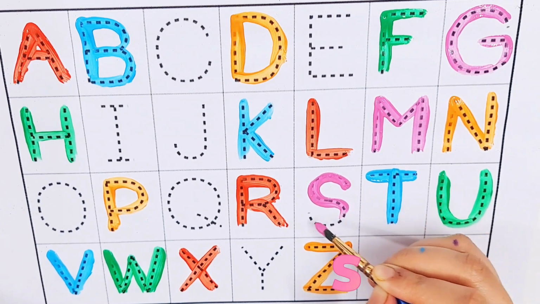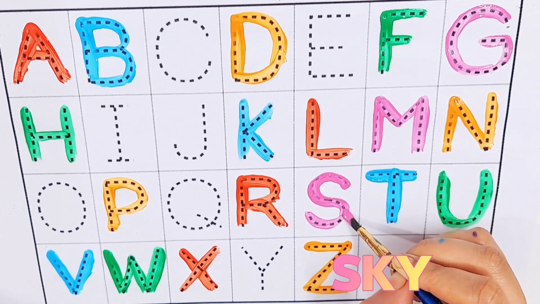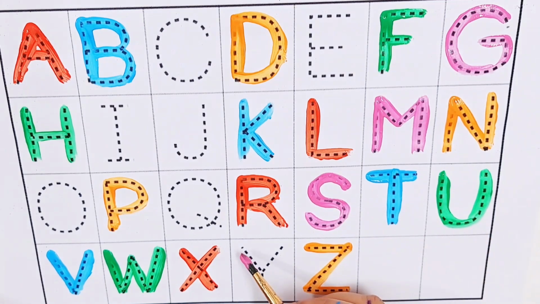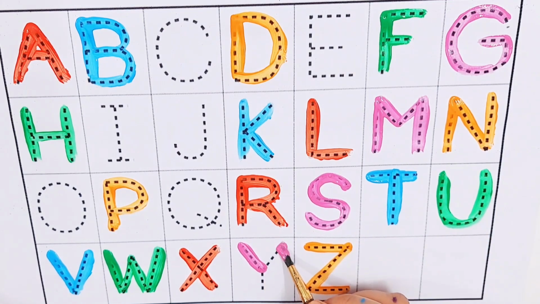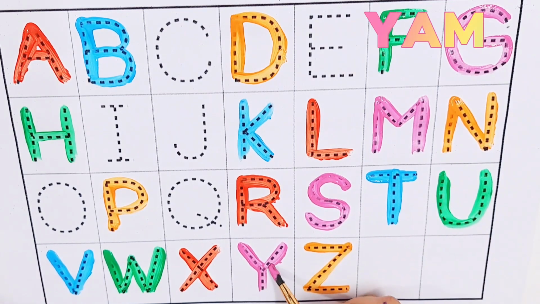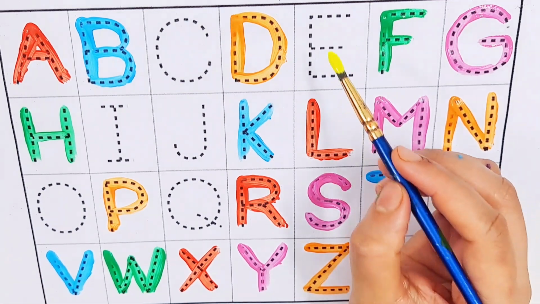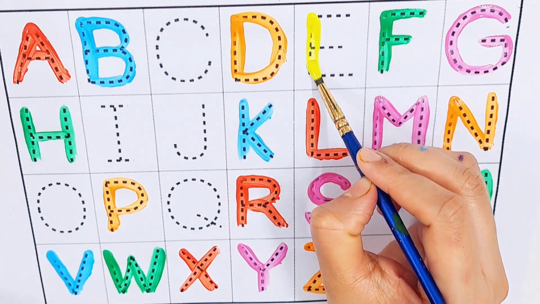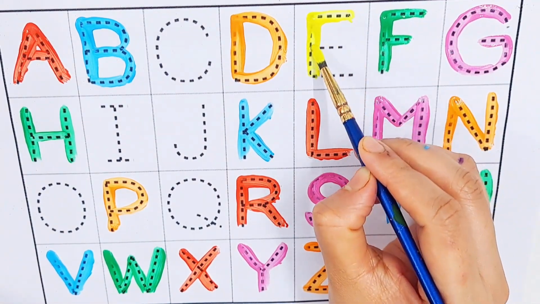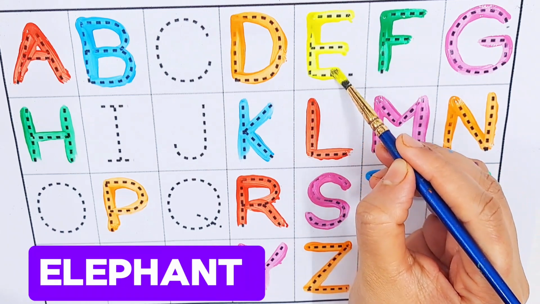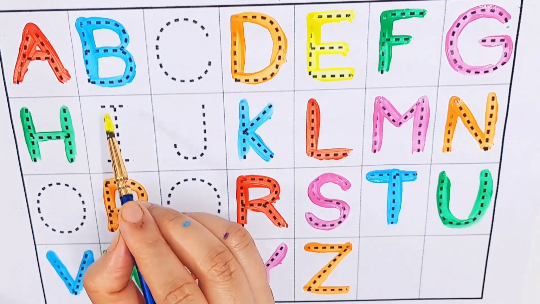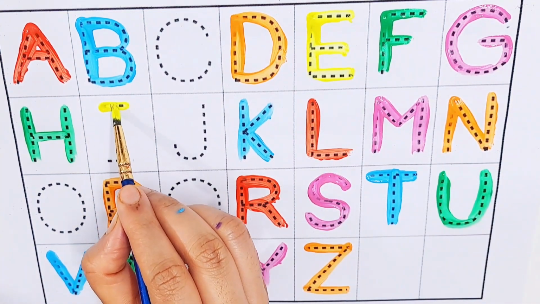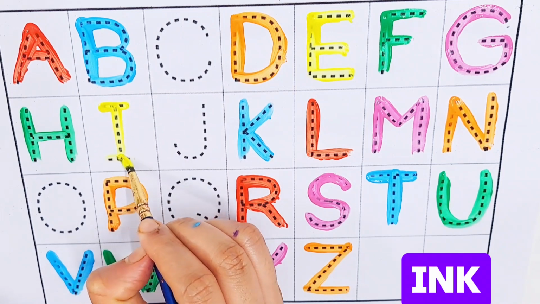S for sky. Y for yum. E for elephant. I for ink.